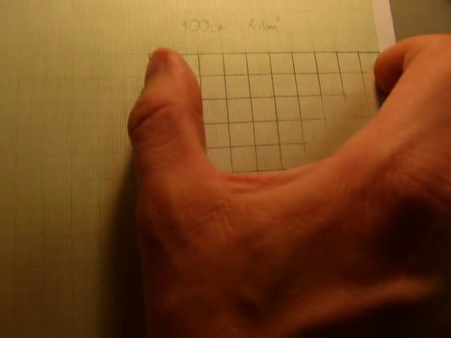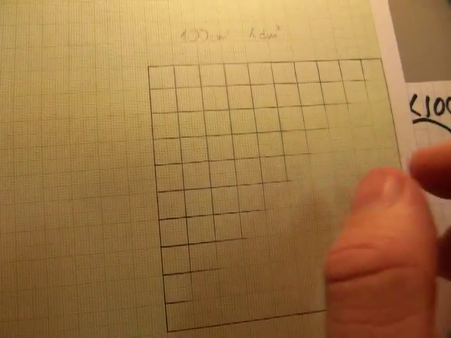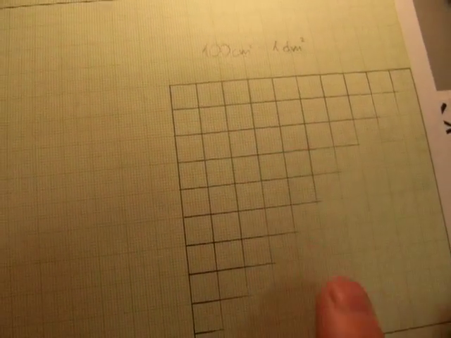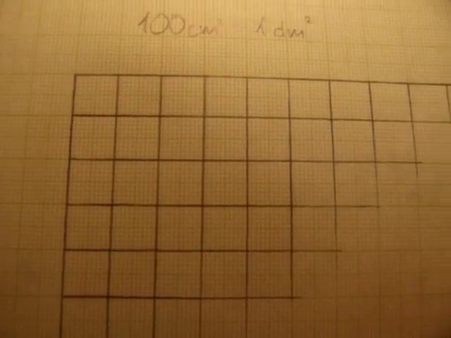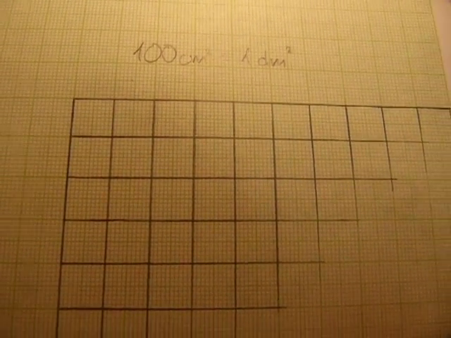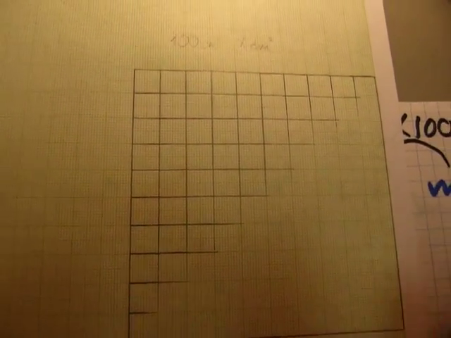Okay, this one is 1 decimeter by 1 decimeter, and 10 of those little squares just don't fill it. I think it's pretty easy to get that you need 100 square centimeters to fill this square decimeter, okay?